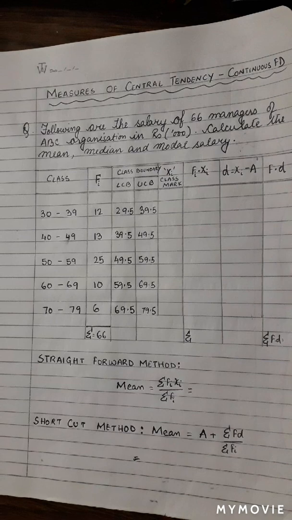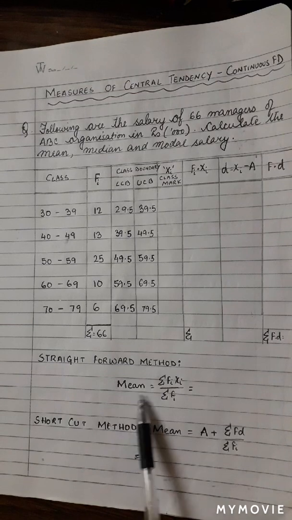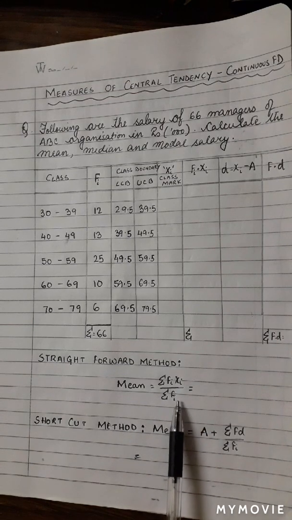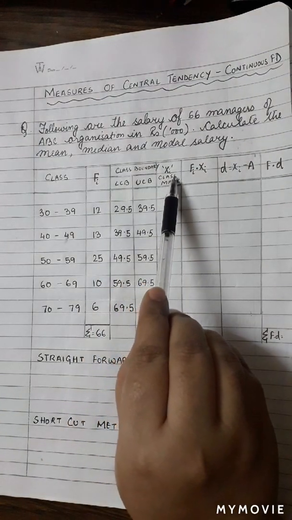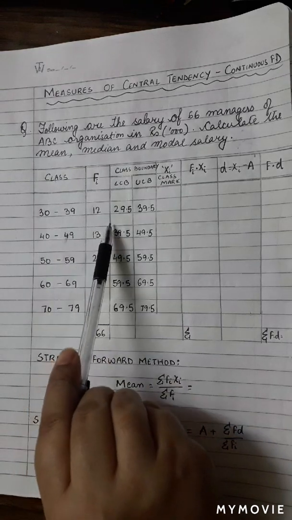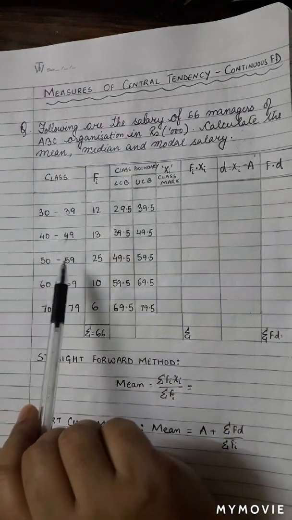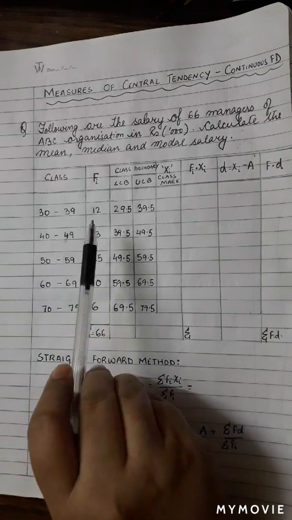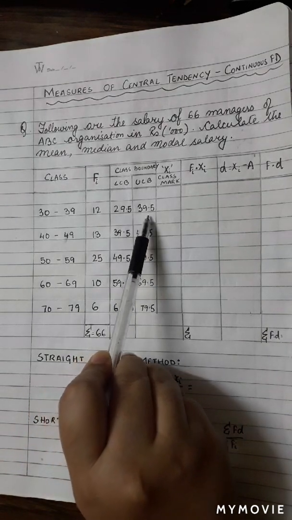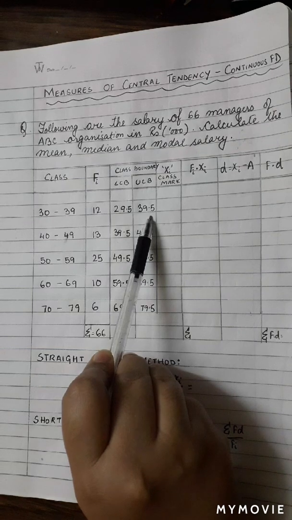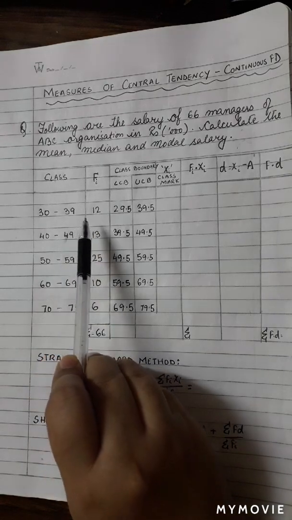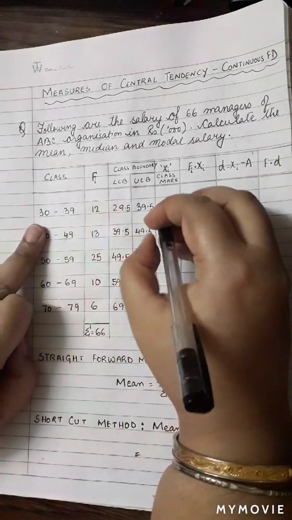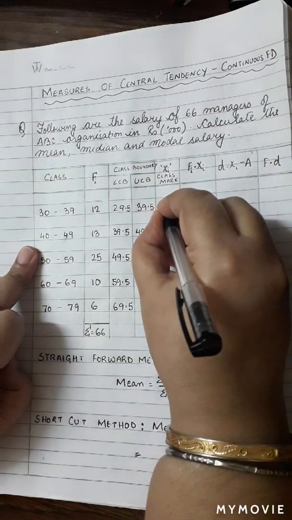Now, we are asked to find the mean, and the straightforward method says summation fx by summation f. That is the formula. Now, what is x? x is actually the class mark. Class mark is the midpoint value or mid value of each class. Now, how do we find the class mark for each class? It is lower class boundary plus upper class boundary divided by 2, or lower class limit plus upper class limit divided by 2. The value will definitely remain the same. So it is 30 plus 39 divided by 2, 69 divided by 2, it is 34.5.